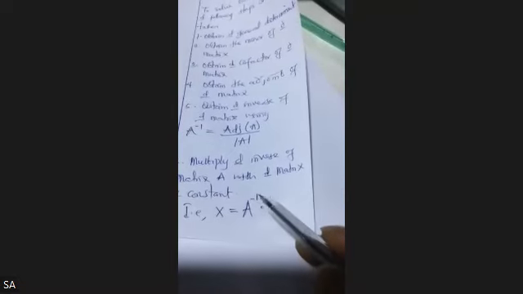Yes. We said multiply the inverse of matrix A with the matrix of constants. That is, X is equal to A inverse times B. I'm going to prove all these things. I'll show it to us. Okay. Are you good to go? Yeah. Now let's go there.